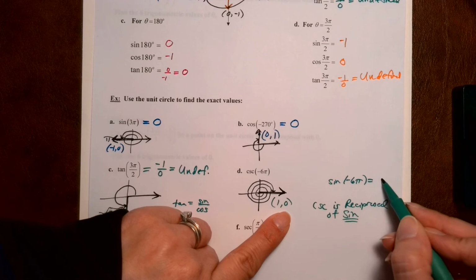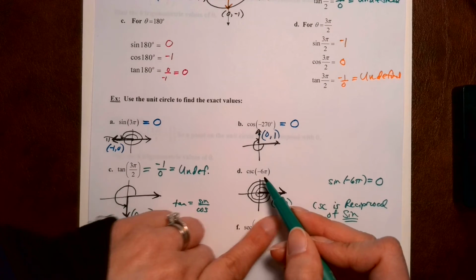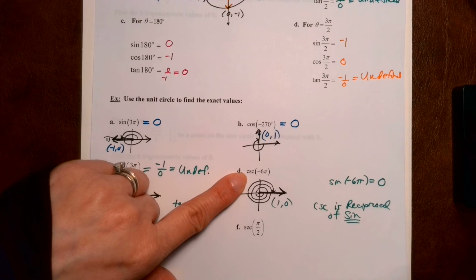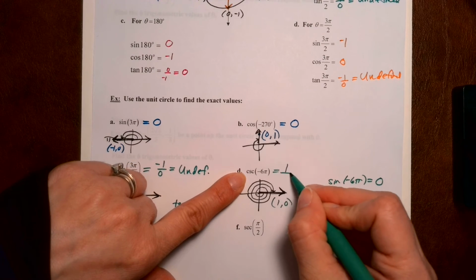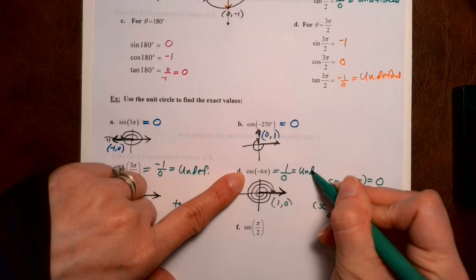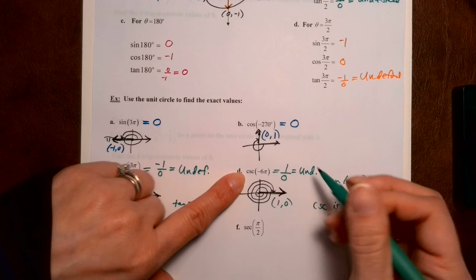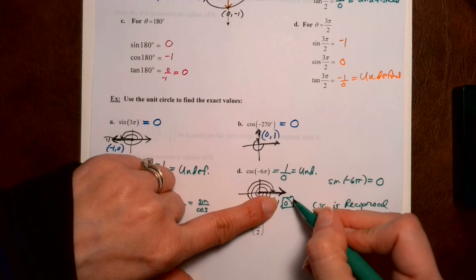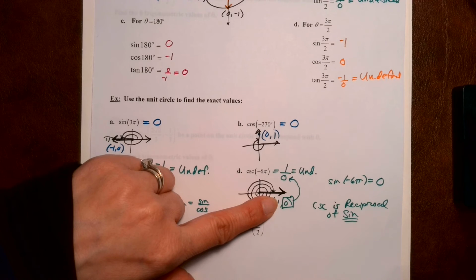Okay, so the sine is 0. But I have to take that answer and reciprocate it. So I'm going to put 1 over 0, which makes it undefined. Okay, so we took this sine answer right here, and we put that answer into the denominator.